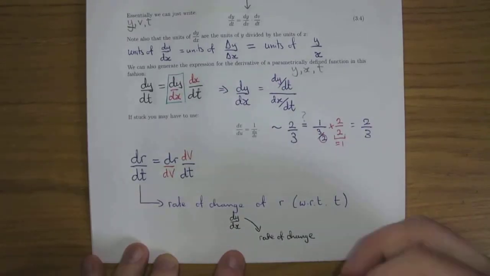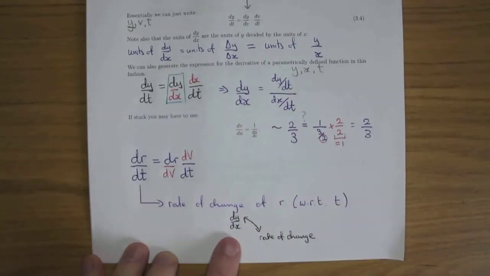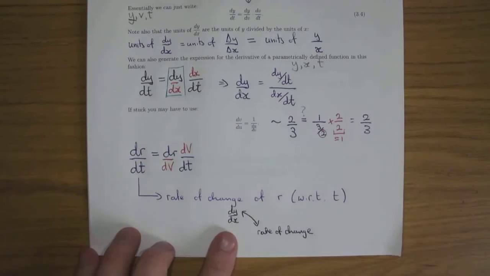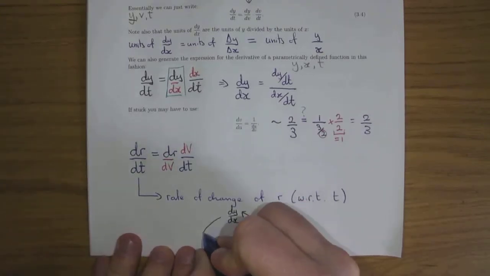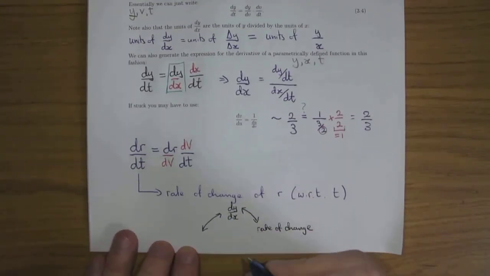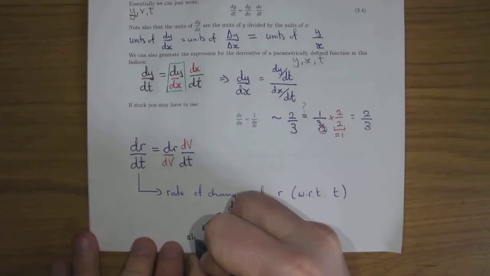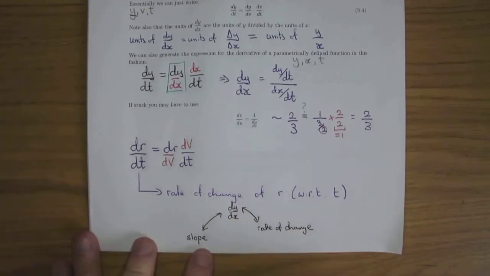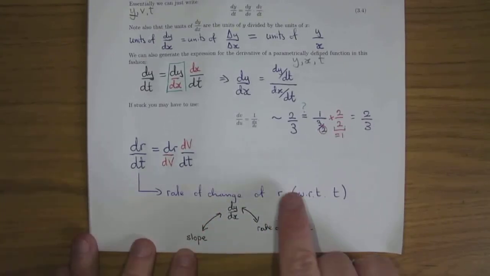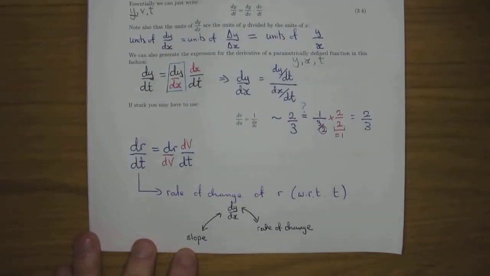And as soon as you see rate of change, you're thinking dy dx. This is the rate of change of y with respect to x. And as soon as you see derivative, that means slope of the tangent, and as soon as you hear slope of the tangent, you need to hear dy dx. If this isn't burned into your brain, you're kind of in trouble here.